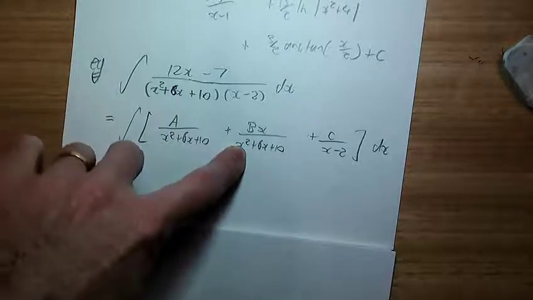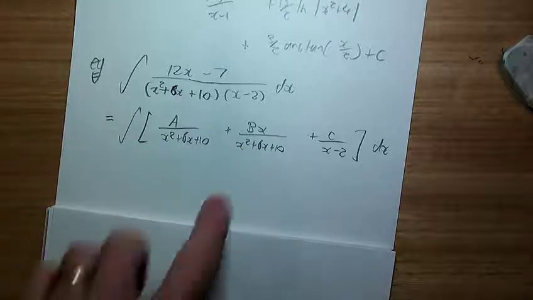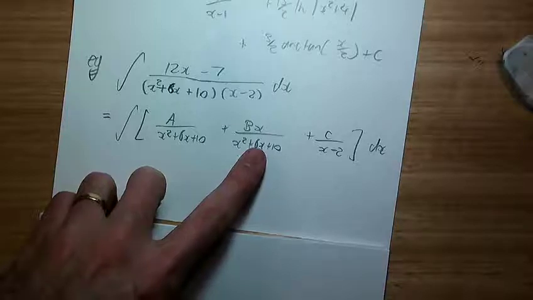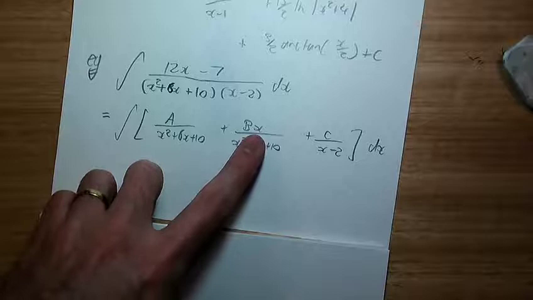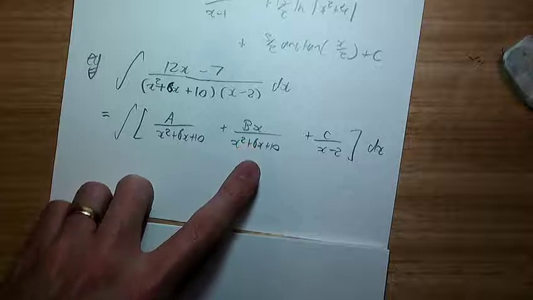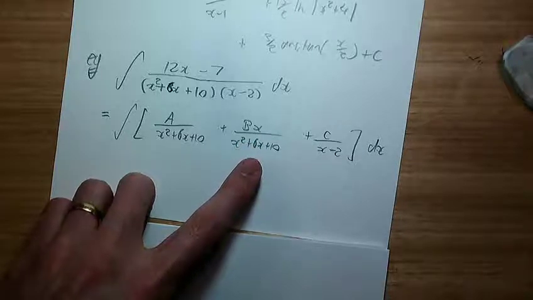Problem is that when you try to do this with substitution, you're going to get a 2x plus 6, which doesn't exist in your function, which causes a little bit of a problem. So you've got choices.